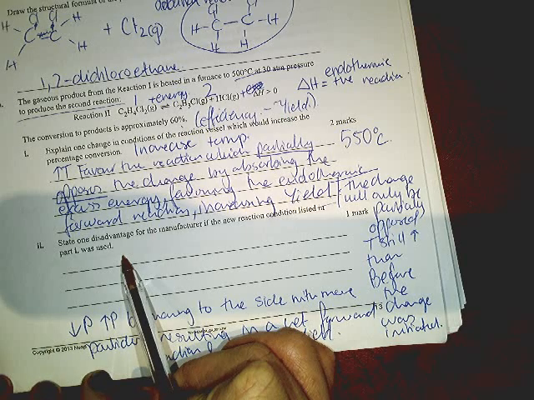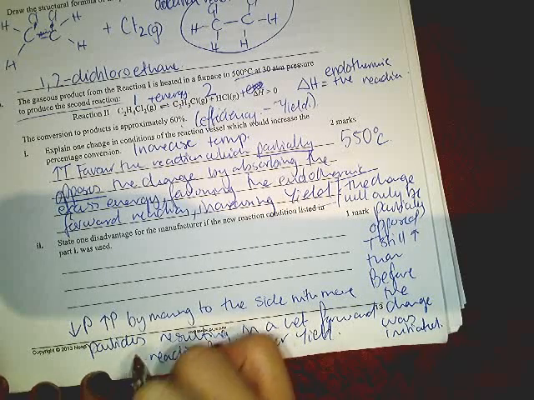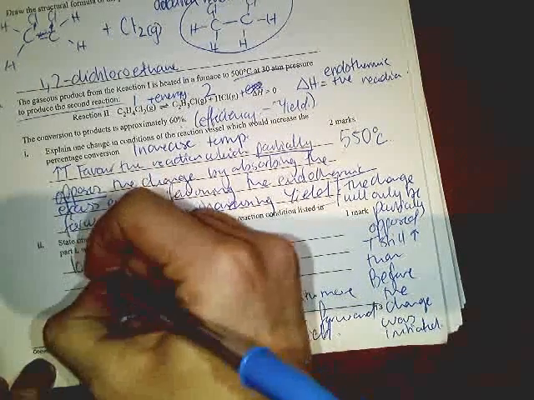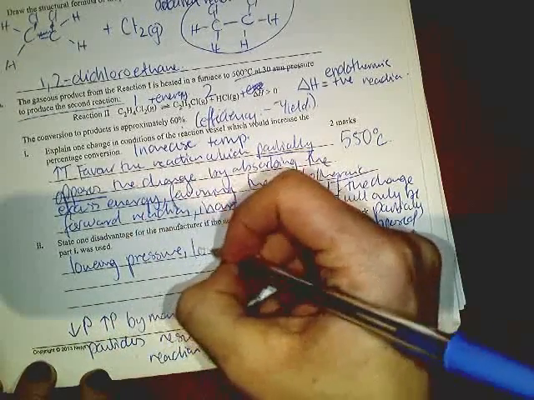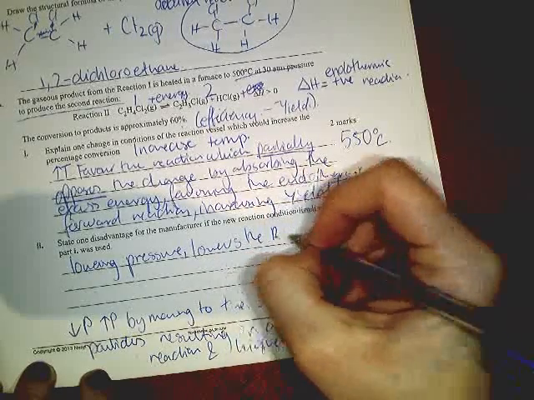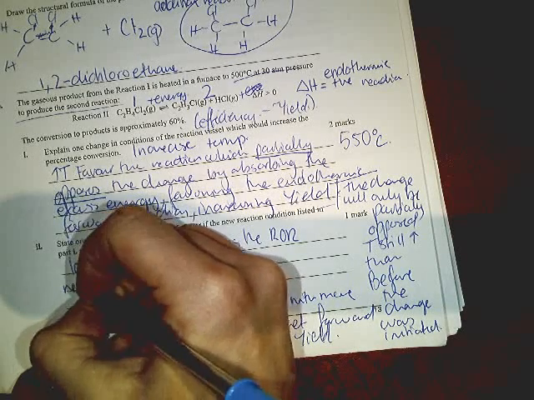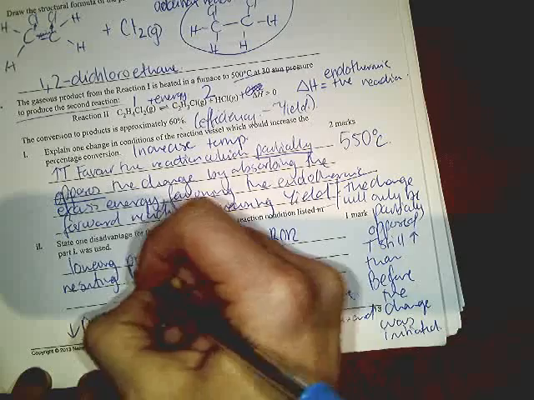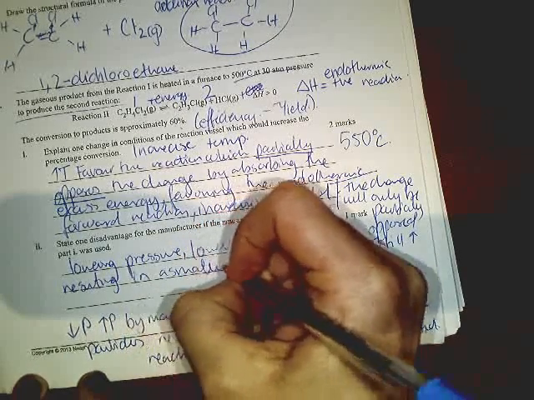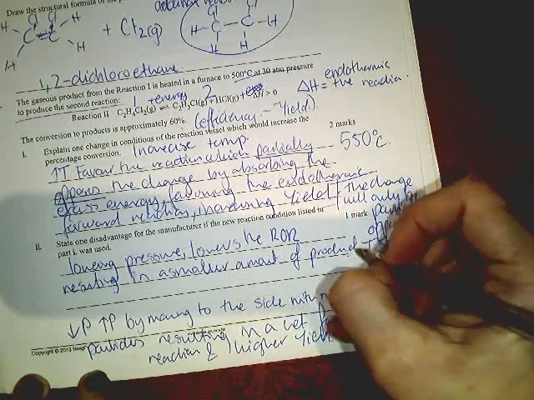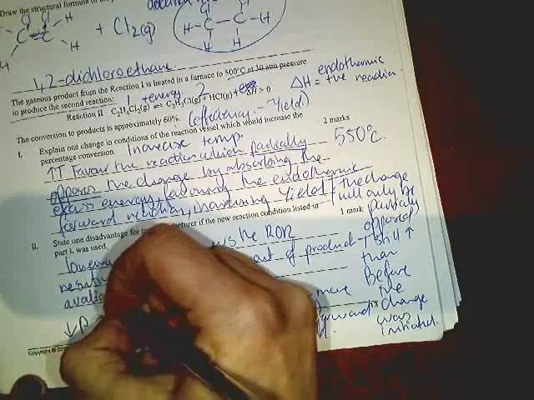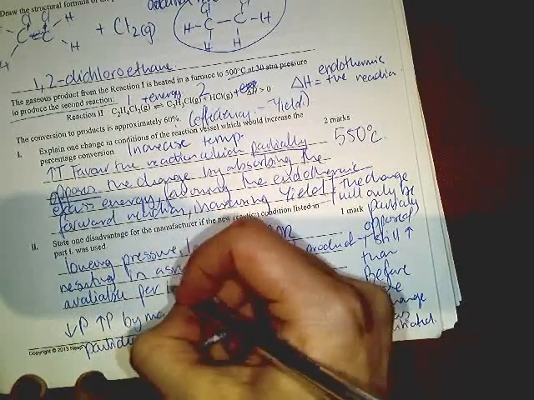Okay, so something you could say is, well, definitely with pressure, lowering the pressure lowers the rate of reaction, resulting in a smaller amount of product available per time.